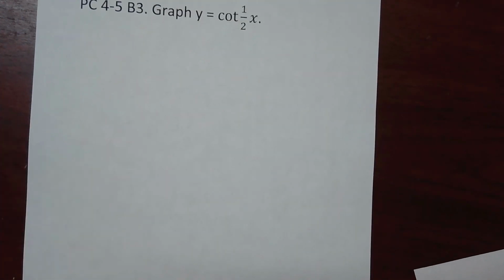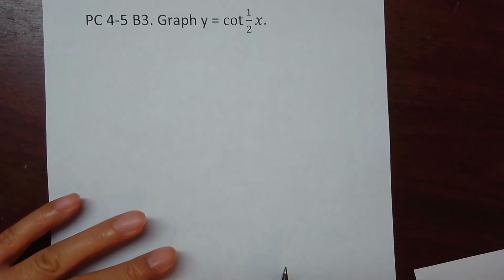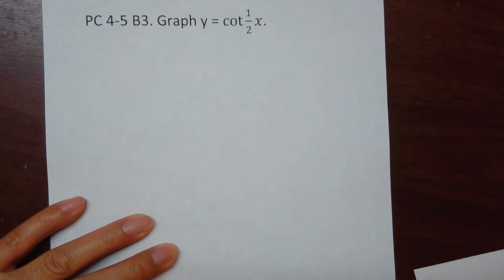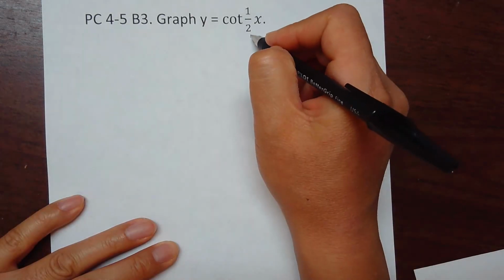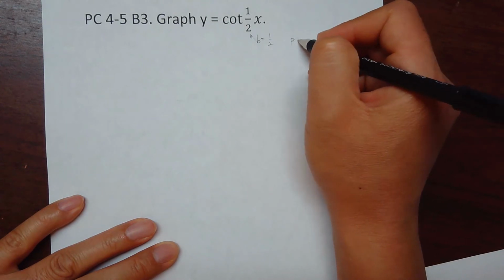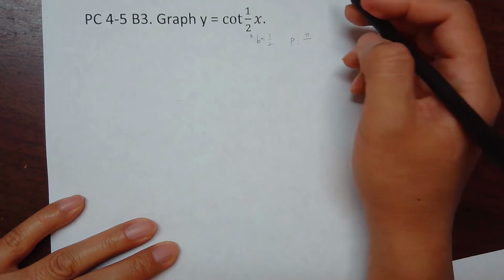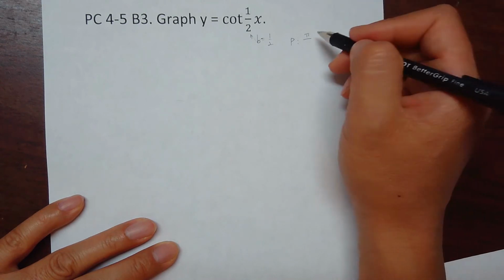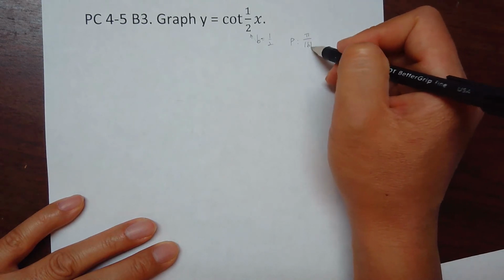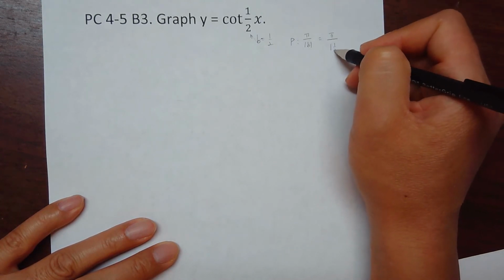So the last graph I prepared here is y equals cotangent of 1 over 2x. So the value of b will be 1 over 2. Calculating the period, pi divided by the absolute value of b, which becomes pi divided by 1 over 2, which becomes 2 pi.